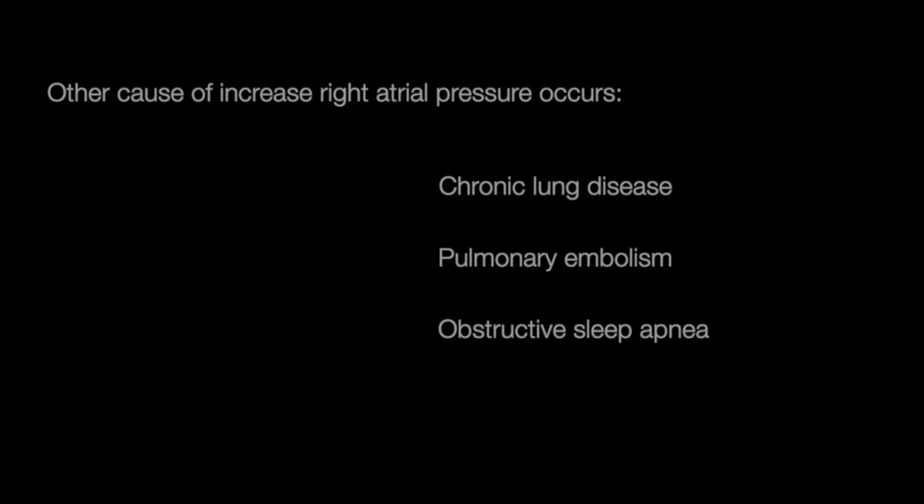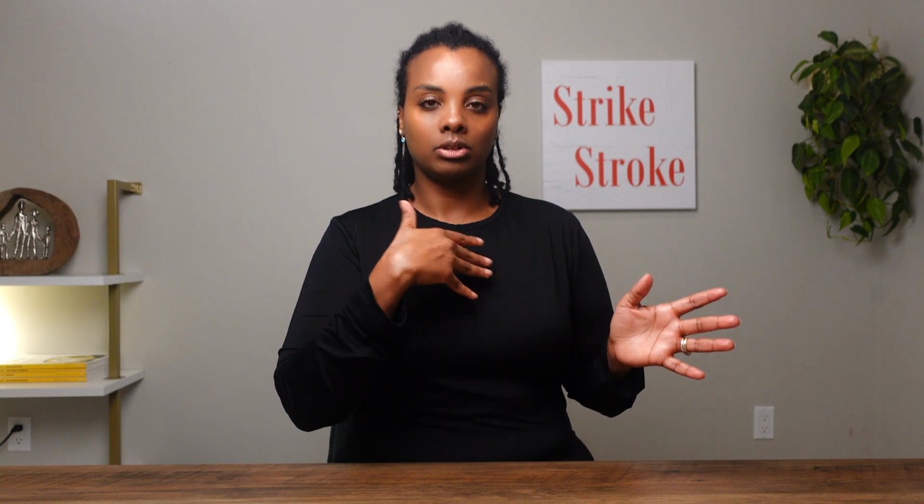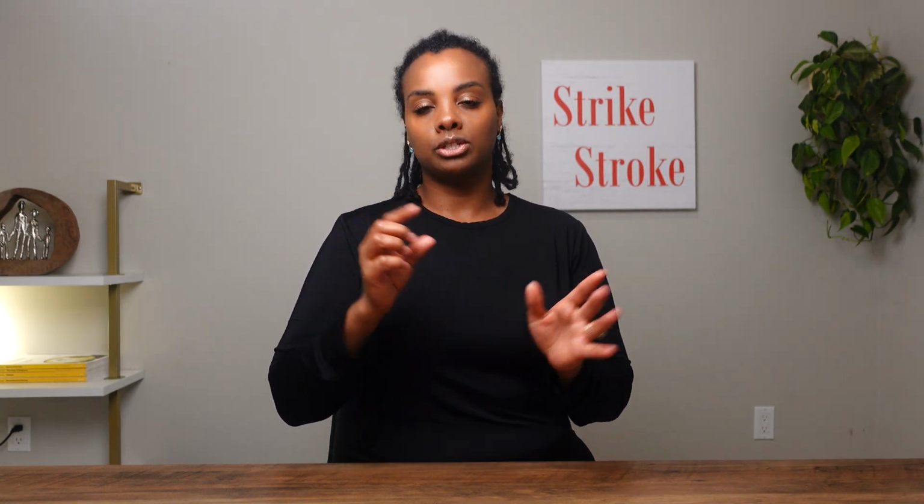In that instance, the person could have increased lung pressure, like obstructive sleep apnea or chronic lung disease. The lung is a low pressure system, but if you have chronic lung disease, you can increase the pressure within the lungs, which can transfer into the heart, and you can make this patent foramen ovale, if you have it, become more functional on a continuous basis. Sometimes the shunt can be small.